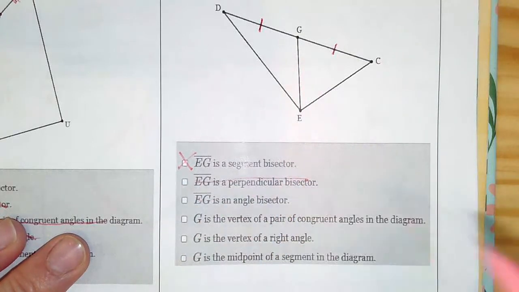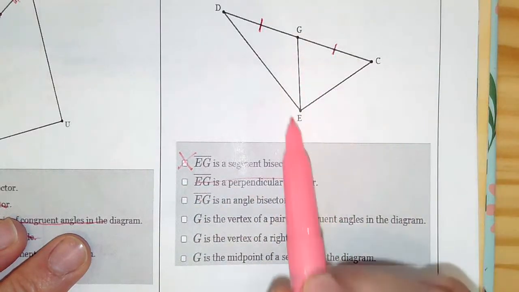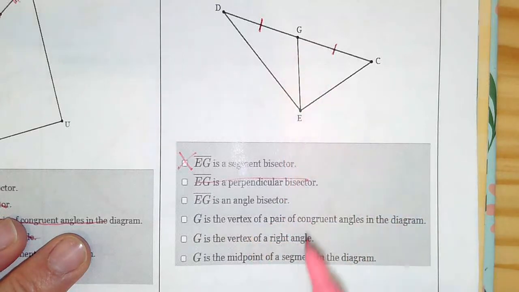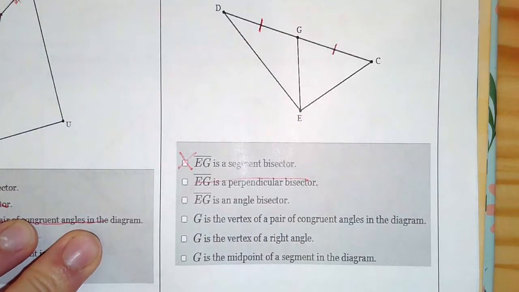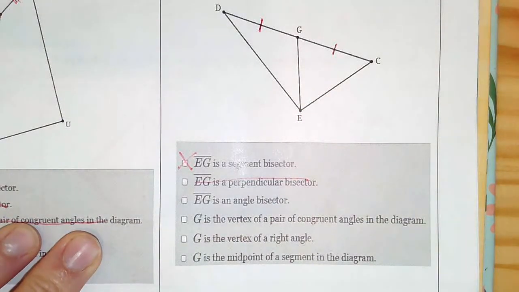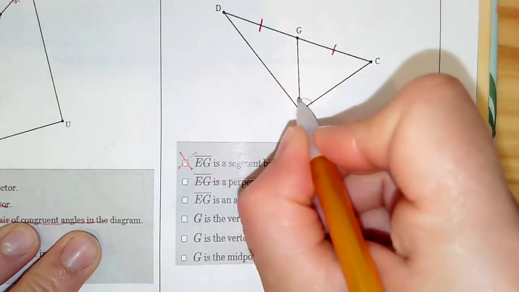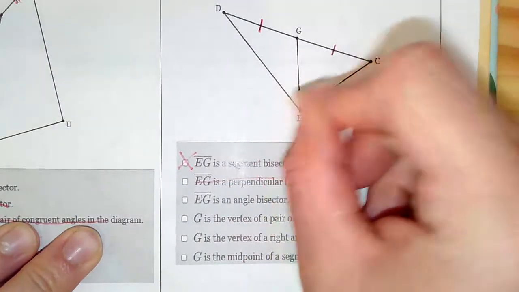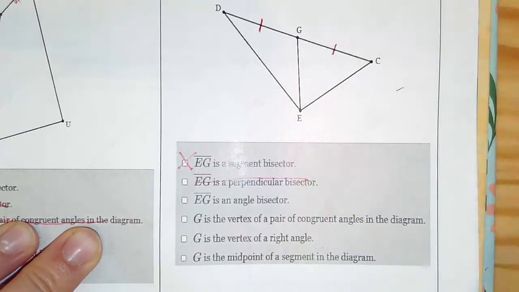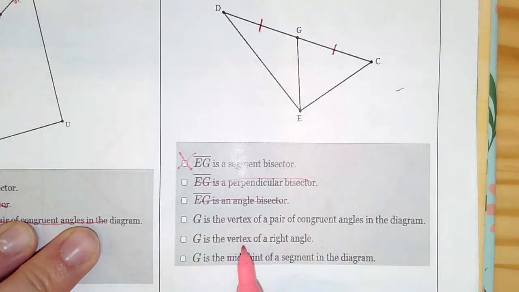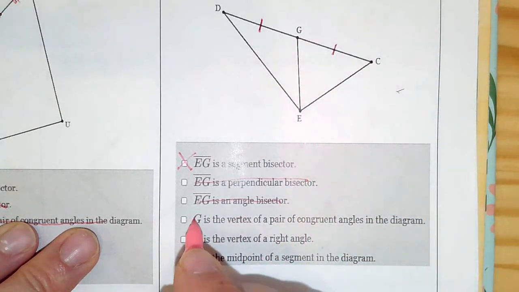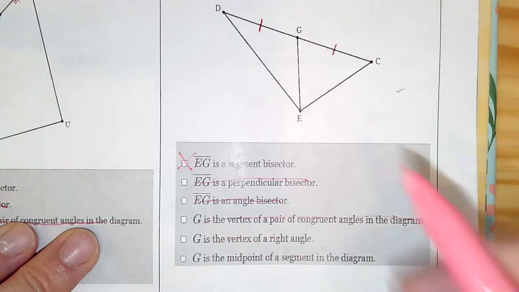So that one's out. EG is an angle bisector. Again, nothing about angles. I don't see where it's cutting an angle in half. I kind of want to use a pencil so I can erase. If they would show us that this marking and this marking were equal, yeah, but you can tell they don't even look like it, and there's no markings, so we can't assume. So that's out. G is the vertex of a pair of congruent angles. Again, nothing about angles. I don't see anything being congruent. G is the vertex of a right angle.